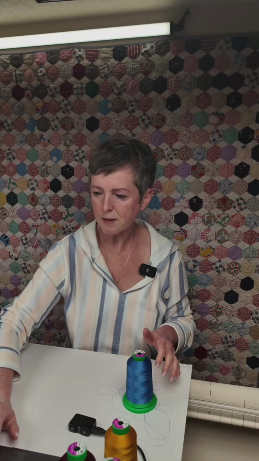Edna, Superior monofilament works if you really have to use it. Good to know, so there's a brand recommendation for you. Quilts do have personalities, Edna is adding. I agree, and your thread choice can certainly influence the playful versus the conservative versus the decorative feel of the quilt.